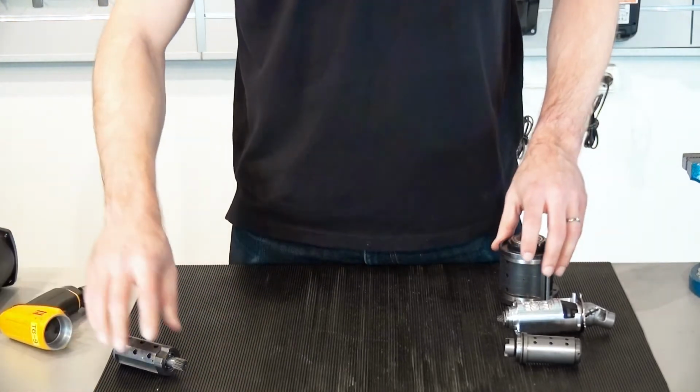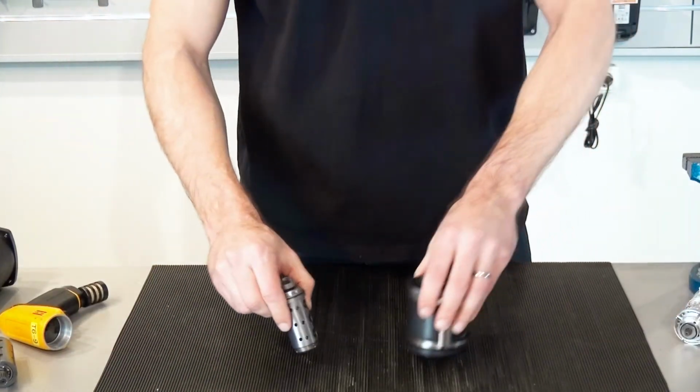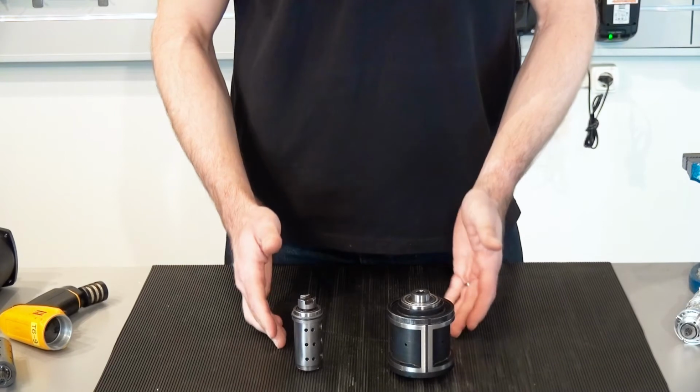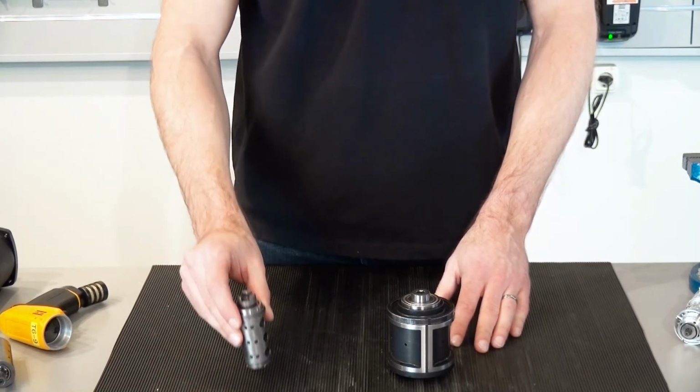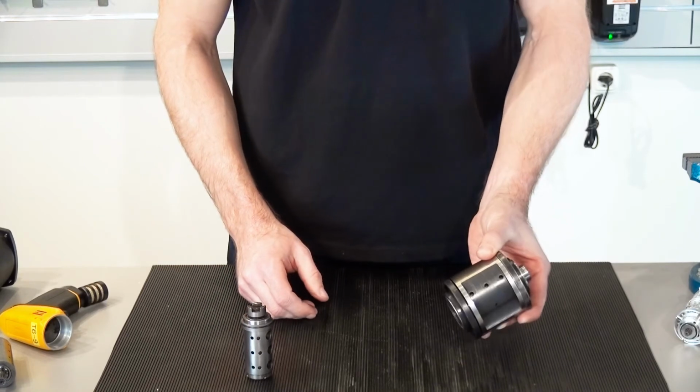And then the reason for having different types of motors is based on the need for your application. So if you need high speed continuous operation or a high torque and high acceleration.